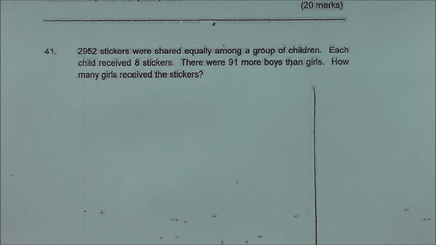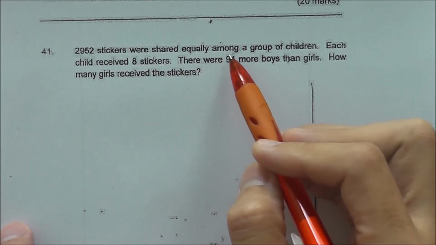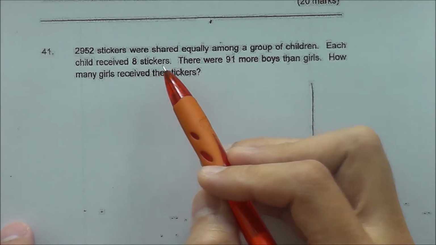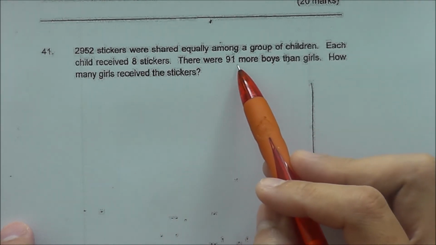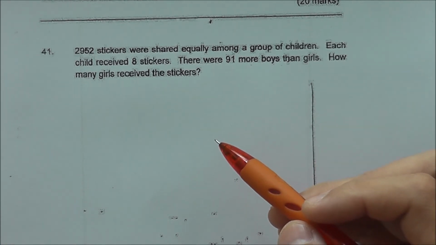Question 41. 2,952 stickers were shared equally among a group of children. So each child received 8 stickers. So there were 91 more boys than girls. So how many girls received the stickers?